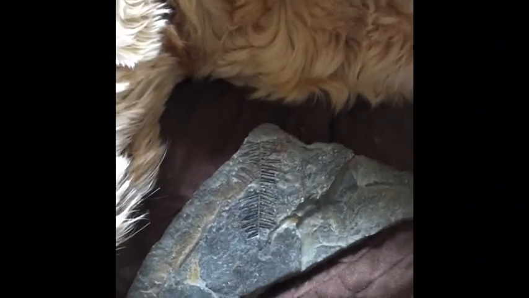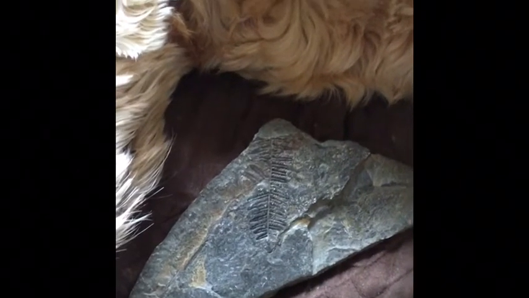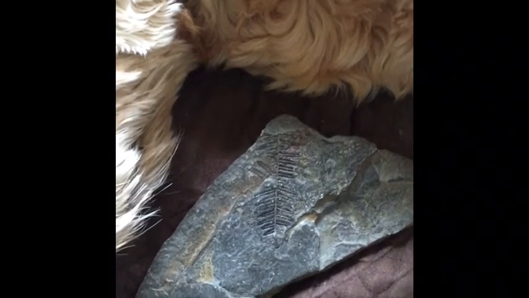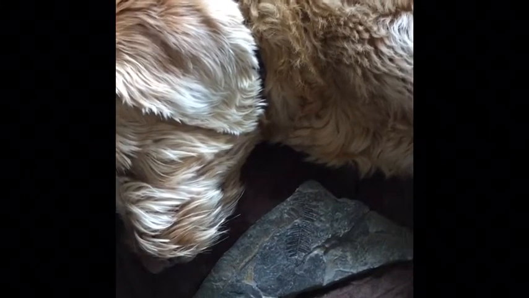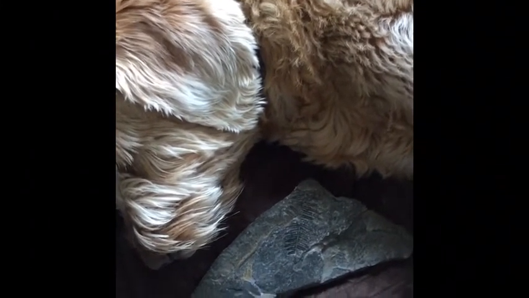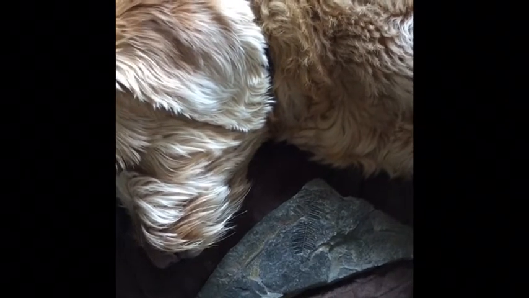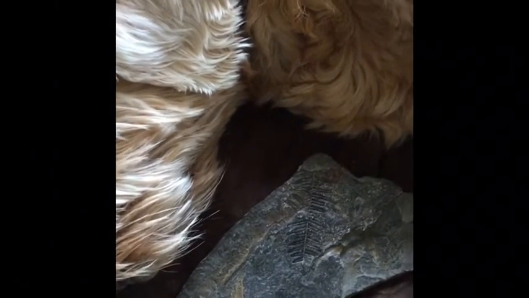So what happens with carbon film is the organism gets buried again in sediments. But what happens now is as the sediments build up, a lot of the material that made up that organism gets released away and leaves behind only carbon. So it's usually either dark brown or black in color, and it's just the carbon residue that's left behind by that organism.